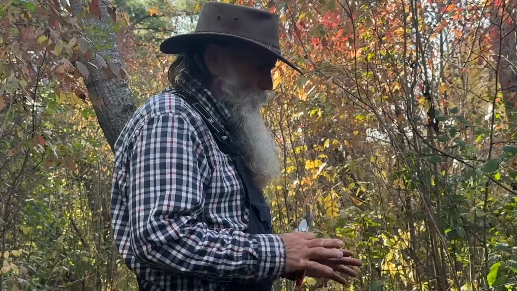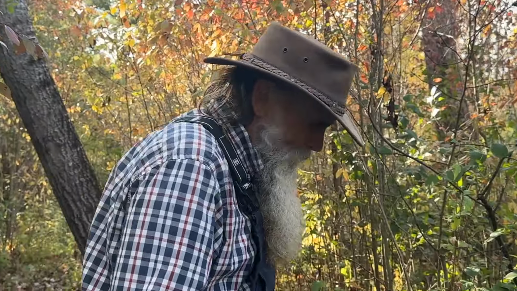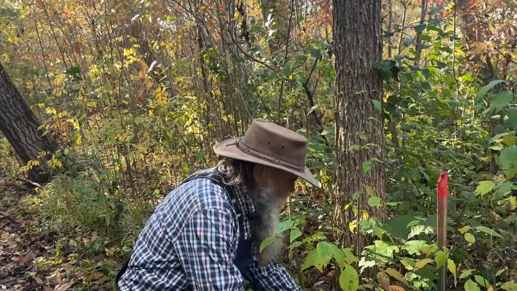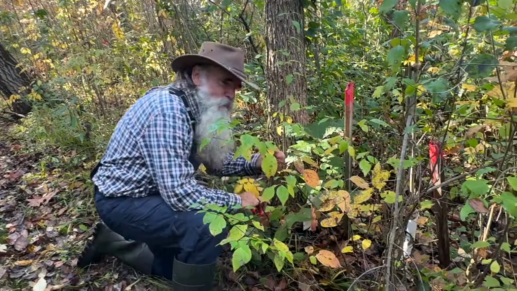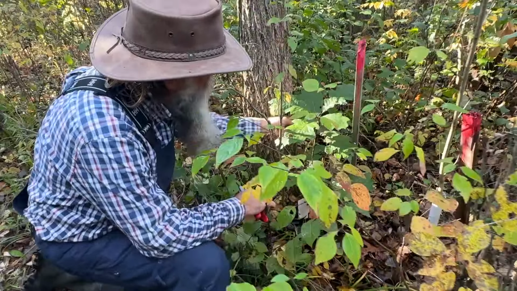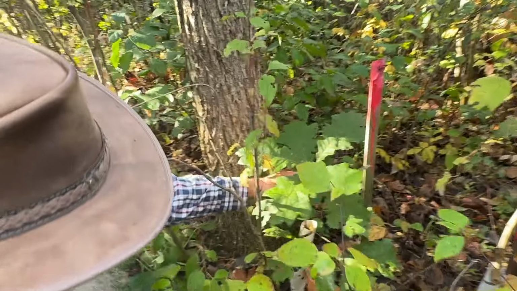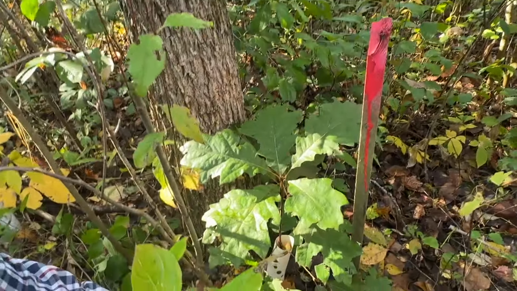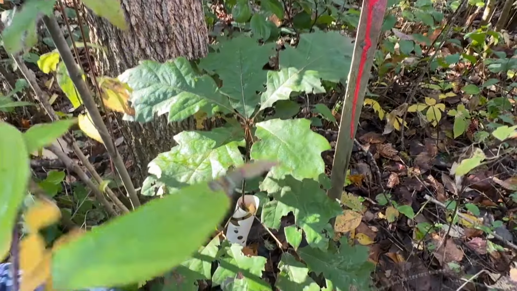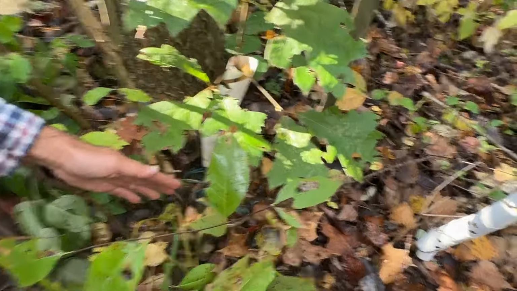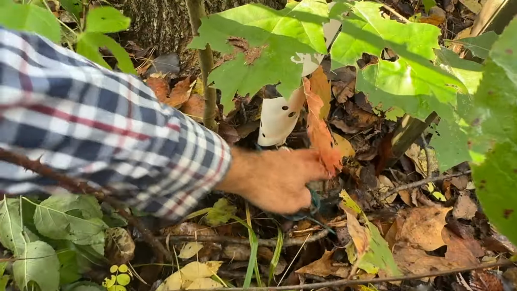Now, in the first couple of years when I started doing this, what I used was, if you can come in closer, you can see, here's one of the first oaks that I found. And I identified it using a stone. So here's the stone. It's very difficult to see, but here it is.